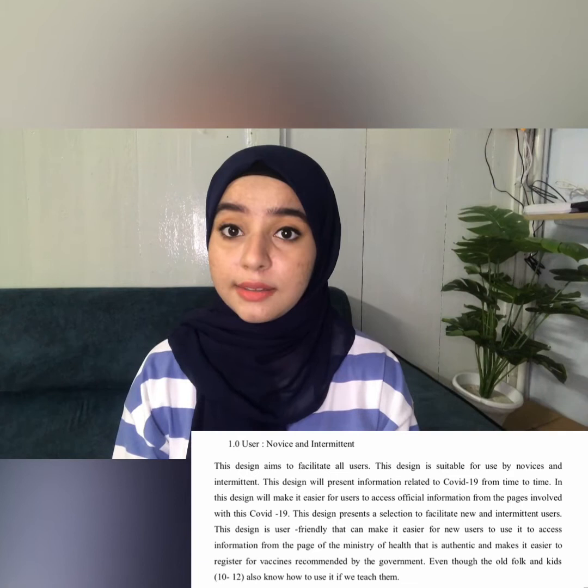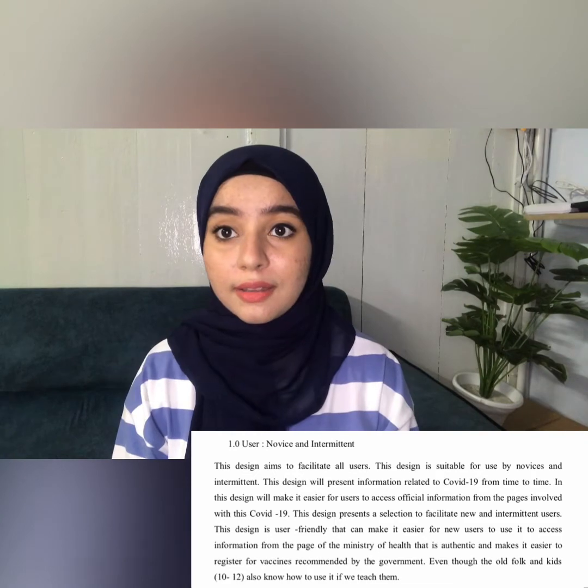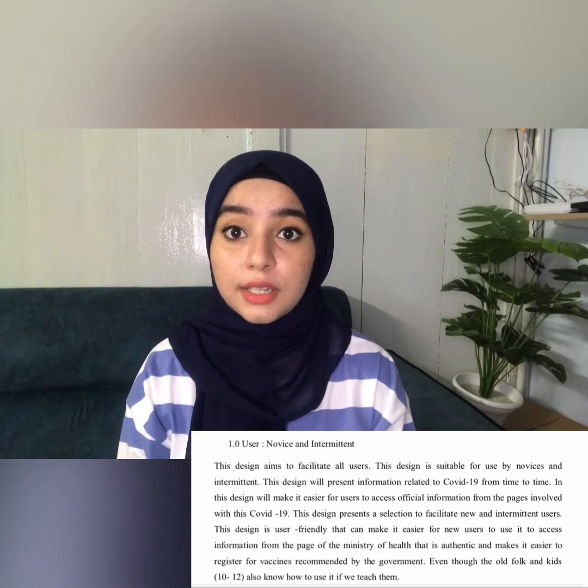In this design, we make it easier for users to access official health information when they need to refer to what is true and what is false regarding the COVID-19 information. This design presents a selected facility for novice and intermediate users. This design is very user friendly and makes it easier for new users.